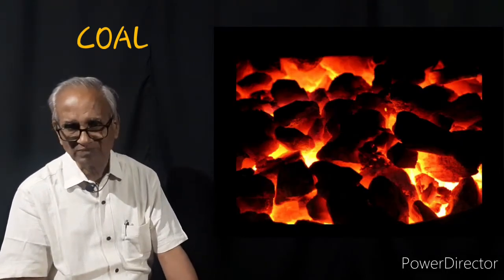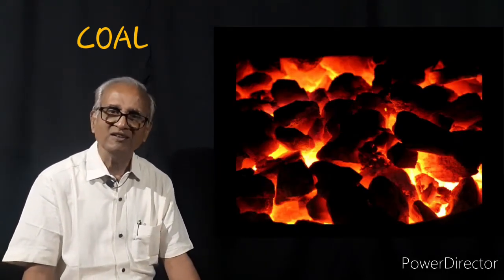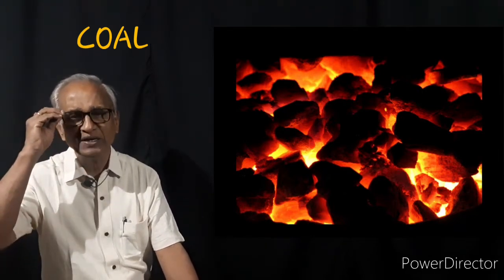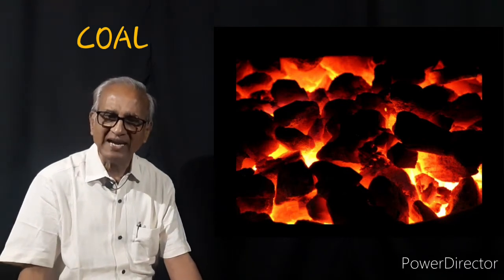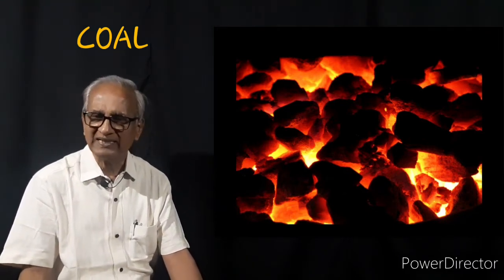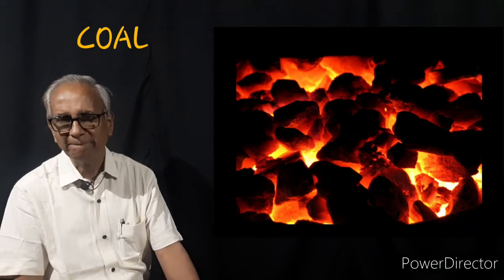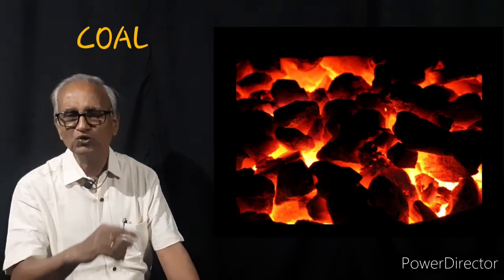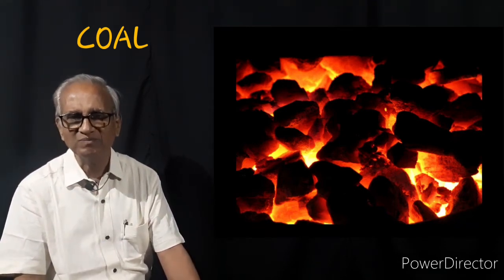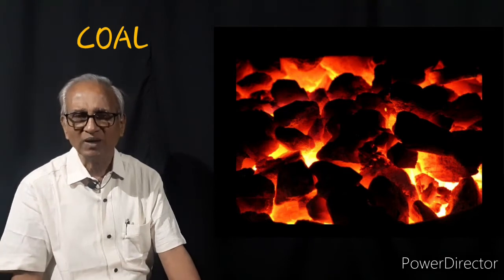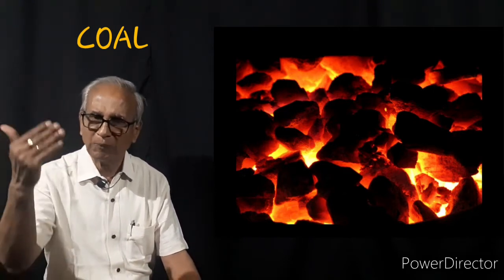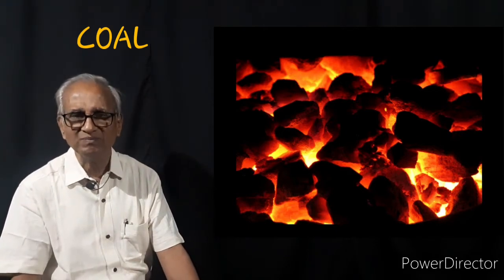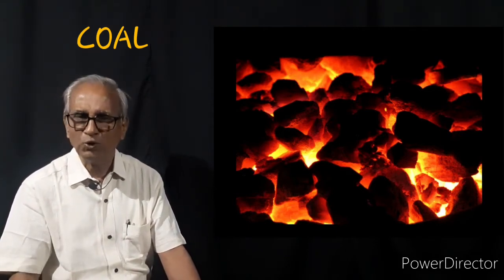Coal. The world has used coal over the last 200 years. Today, scientists and conservationists say, don't use coal at that rate. Bring it down. By using coal, you are producing carbon dioxide. You are polluting the atmosphere. Don't pollute air.